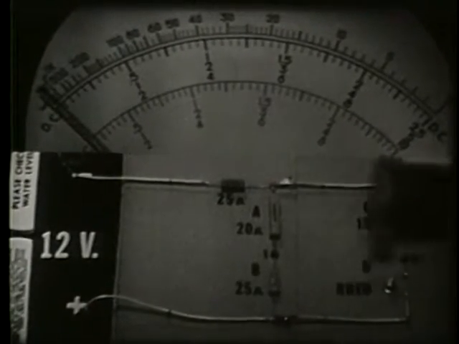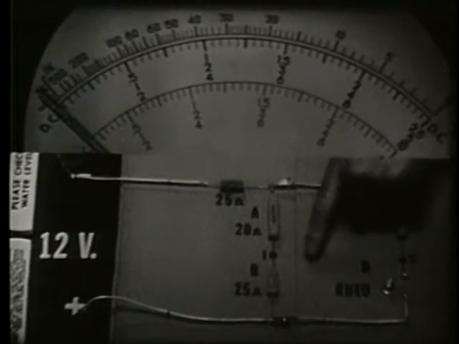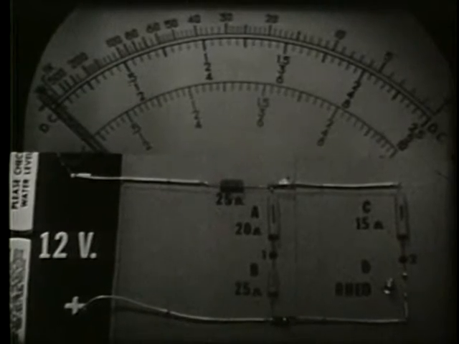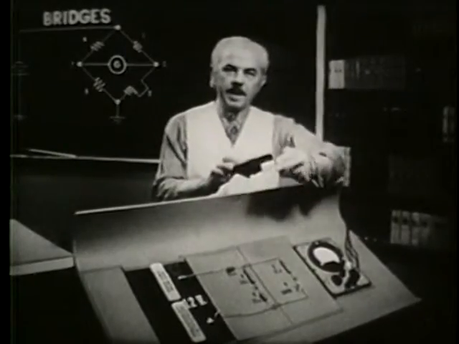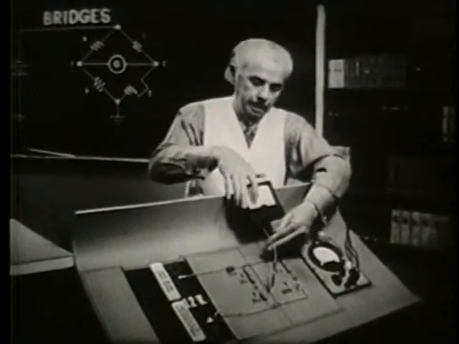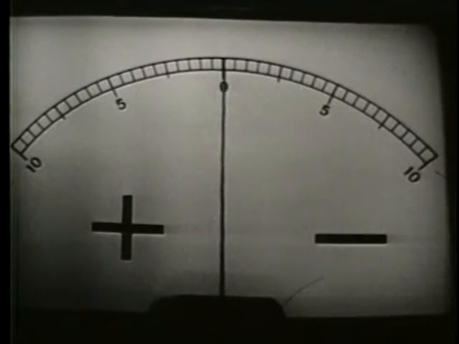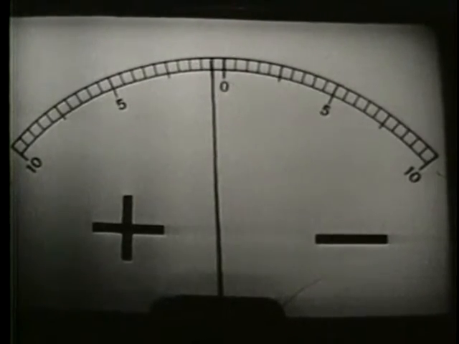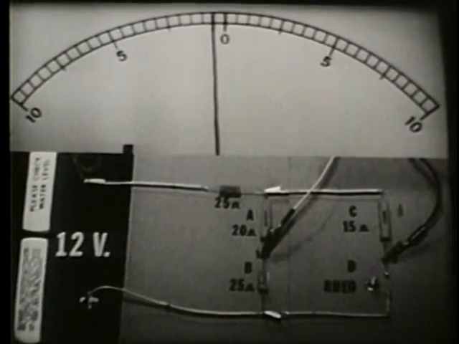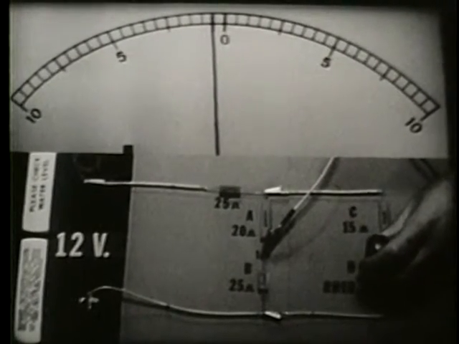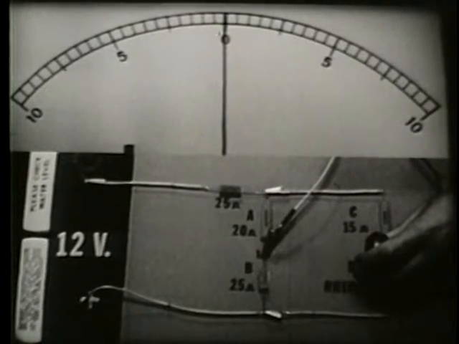Since we have no difference in potential, we should be able to place a conductor between points 1 and 2 and have no current through the conductor. I'll use this galvanometer to determine if that is true. This galvanometer makes a very sensitive detector. Any difference in potential between points 1 and 2 will cause current through the meter. There is just a little current. I'll adjust this rheostat and bring it back to 0.